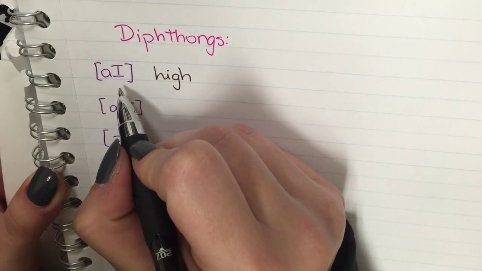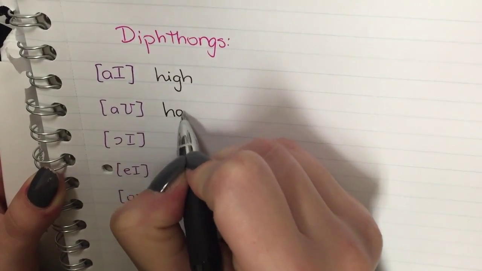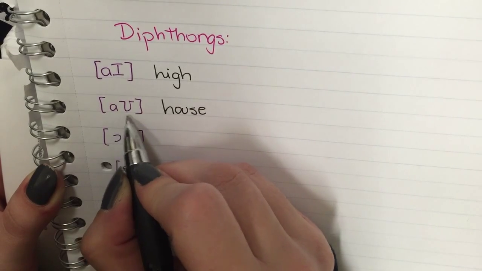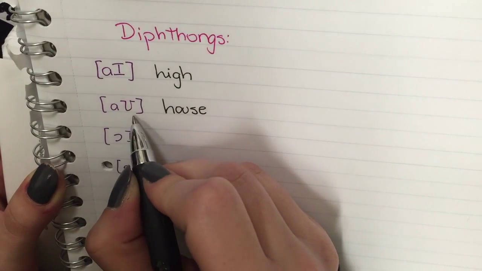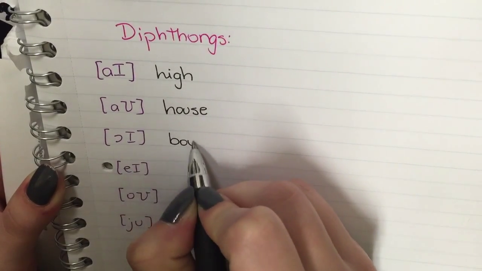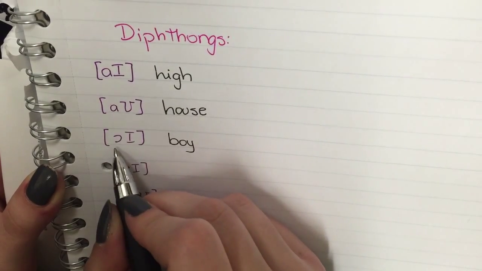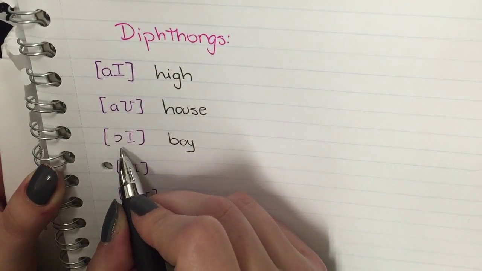The second diphthong we have is the one in house, which again is the open A from father and the open U from book. Another one would be in the word boy. That's the open O from bought or all and the open I from it.